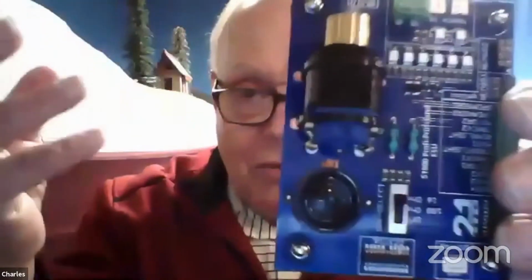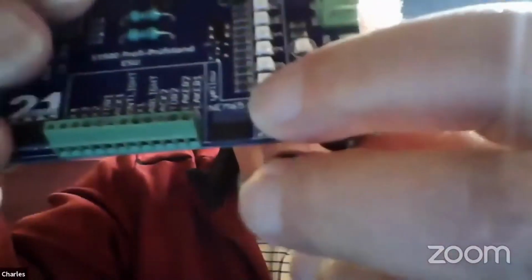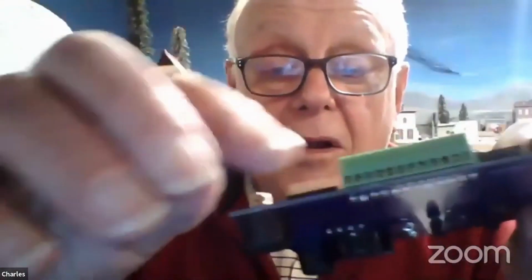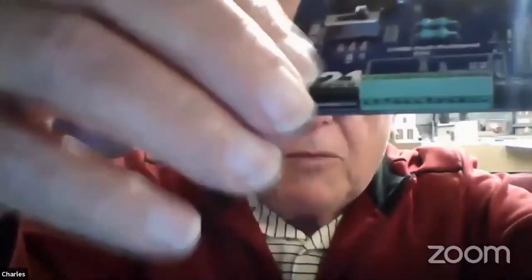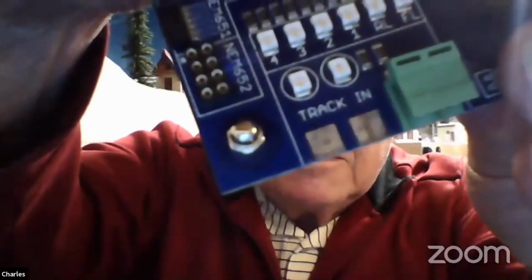you take a decoder and you screw it into the particular terminals, or there's a plug-in. Right here, there's a plug-in for a 21 pin plug-in, or the wires are in here, and then you attach these two that say track. You see where it says track? You attach those with clips to your programming track. So now, before you even install your decoder, you can test it.